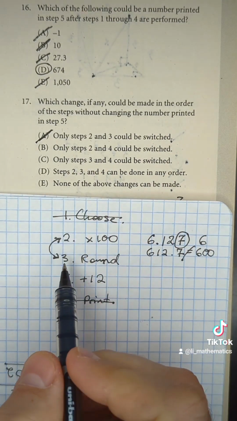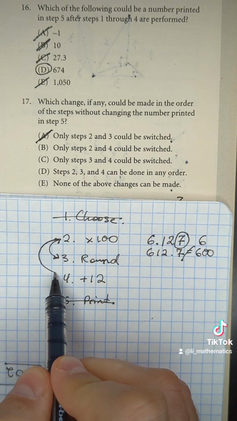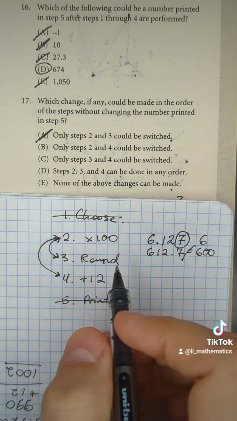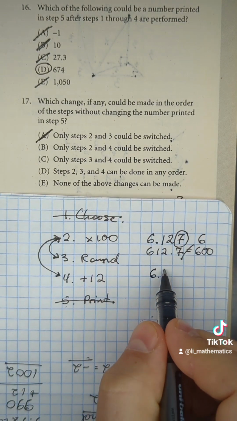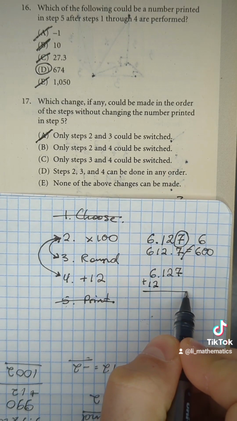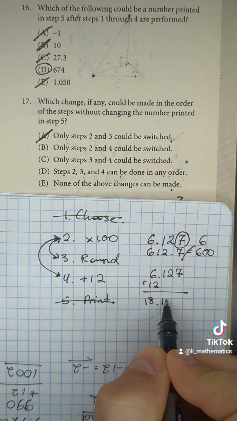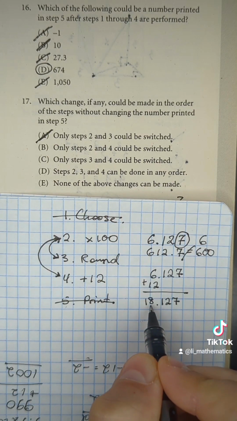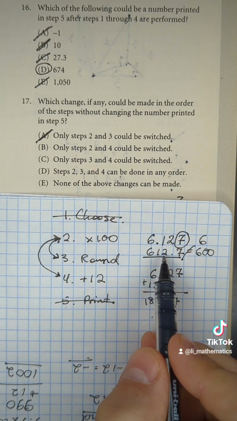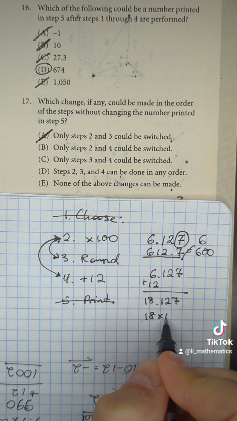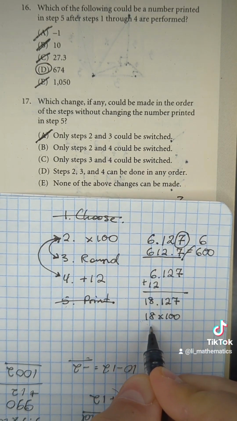Now, answer B tells us to switch steps 2 and 4. And after we add 12 to the original 6.127, we see that we end up with 18.127. And if we round this and get the 18 afterwards, once we multiply, we need to get the 612.7. But 18 times 100 does not equal 612.7.